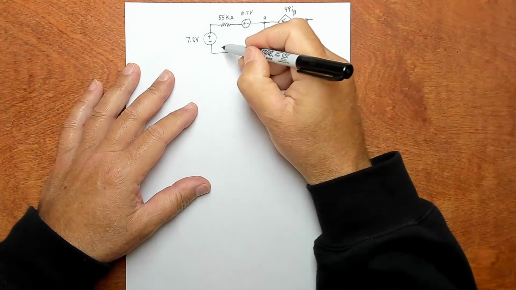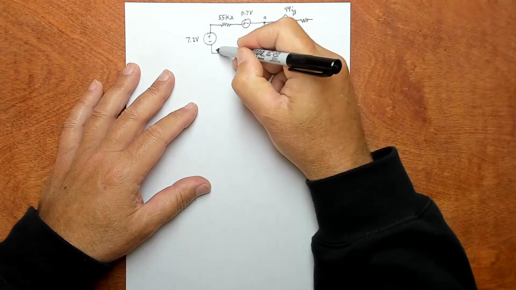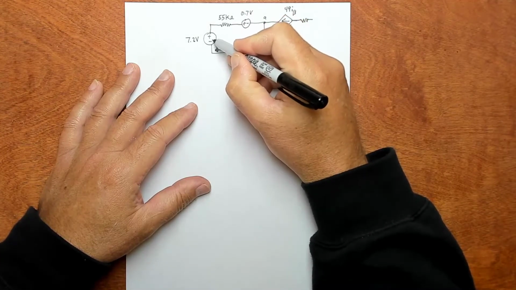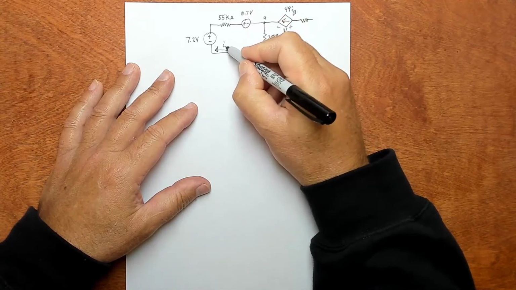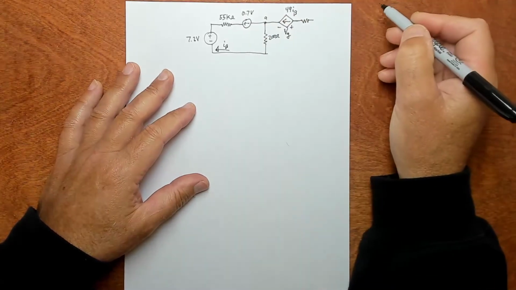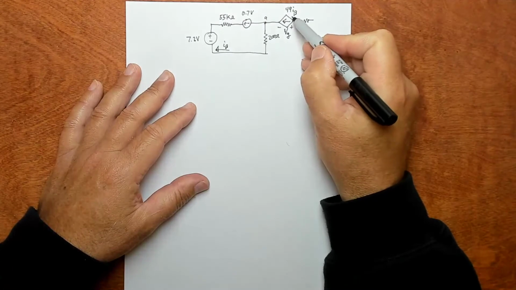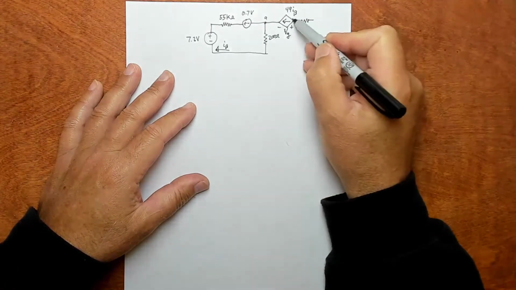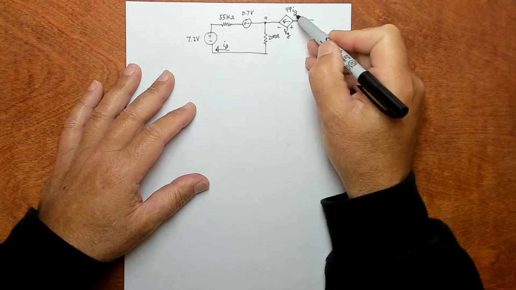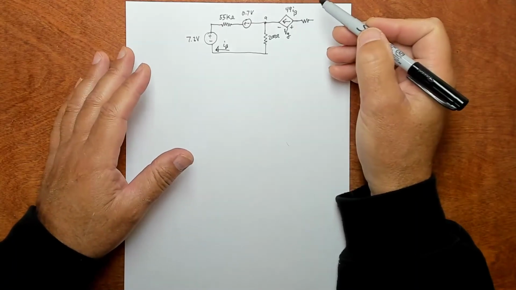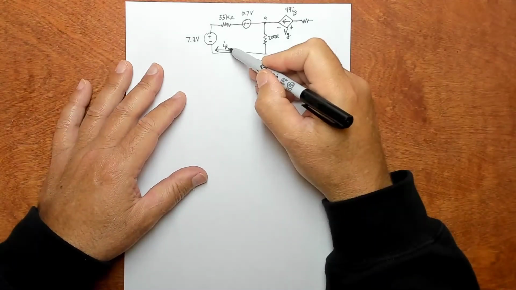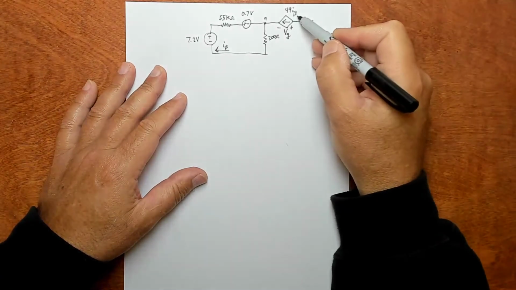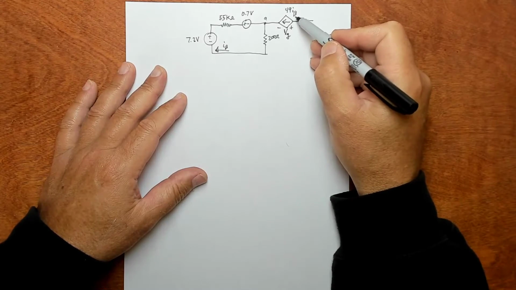I beta is the current that this device is putting out. This dependent device is monitoring I sub beta and then putting out 49 times I sub beta. It's kind of acting like an amplifier. Whatever I sub beta is, however many amps, this guy will put out 49 times that.